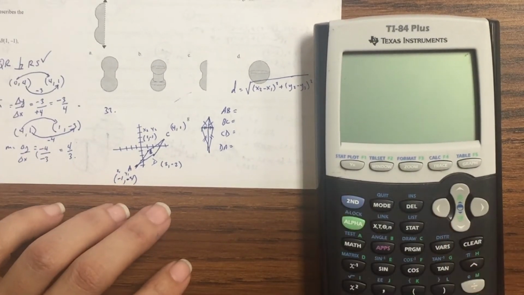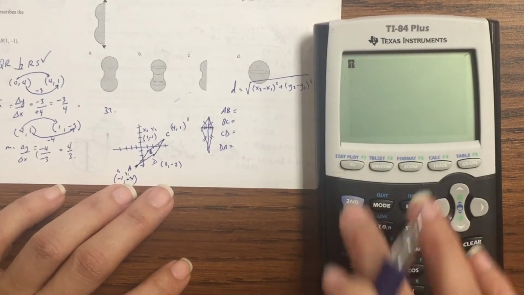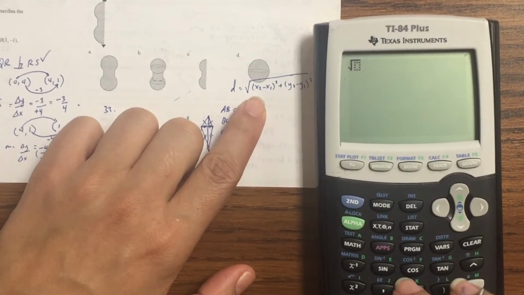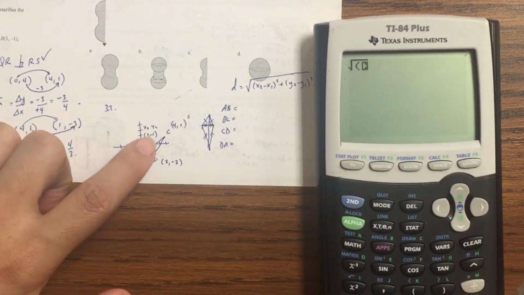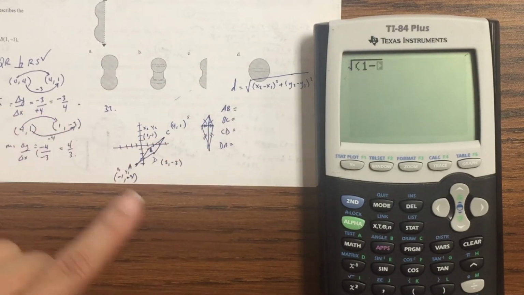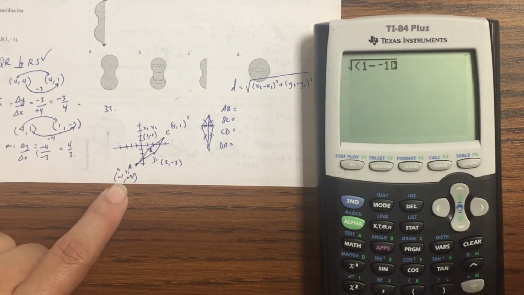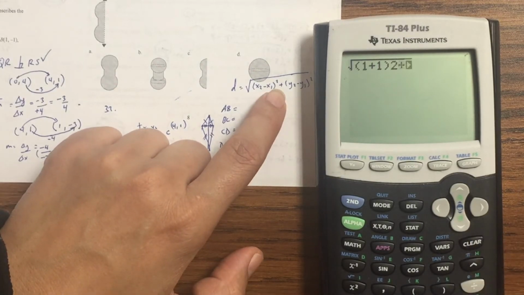All right, so the square root of open parentheses x2, which is 1, minus x1, which is -1. Again, let's fix the signs. Two negatives are going to give me what? A positive. So plus 1, squared.